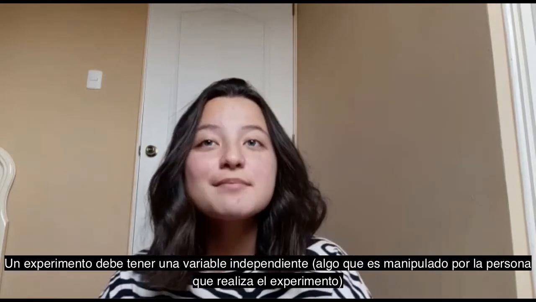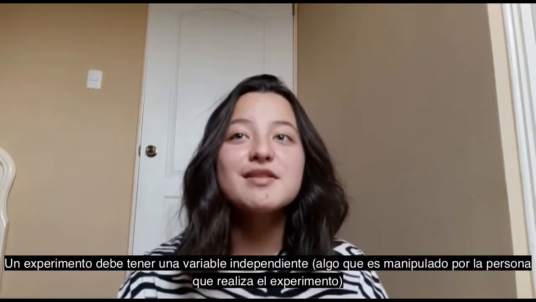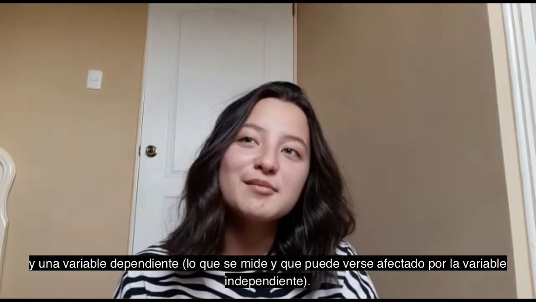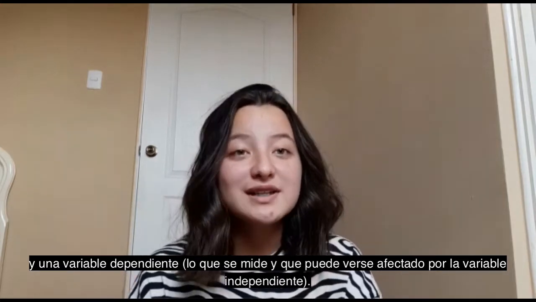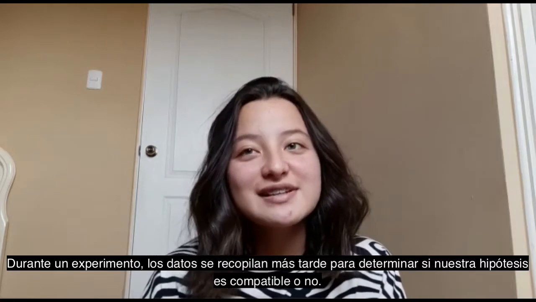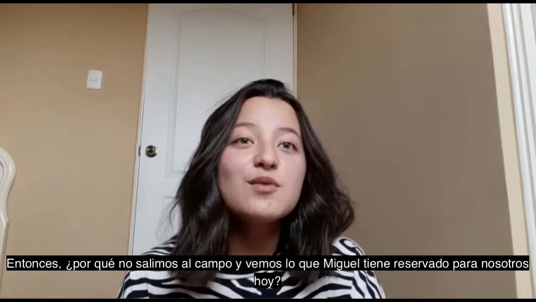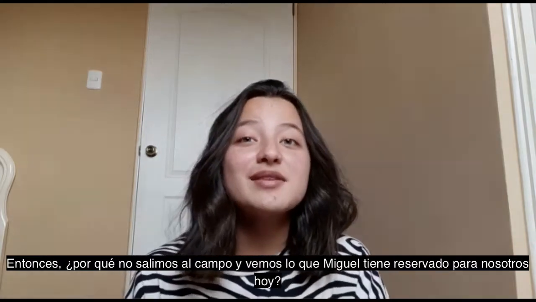An experiment must have an independent variable, something that is manipulated by the person doing the experiment, and a dependent variable, the thing being measured which may be affected by the independent variable. During an experiment, data is collected later to determine if our hypothesis is supported or not. So why don't we go to the field and see what Miguel has in store for us today. Miguel?